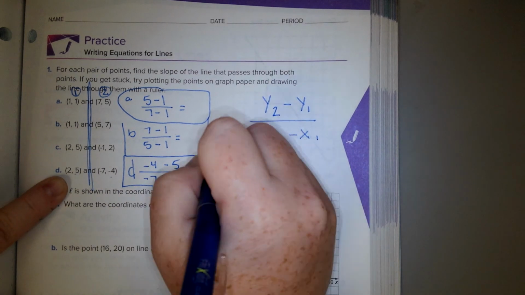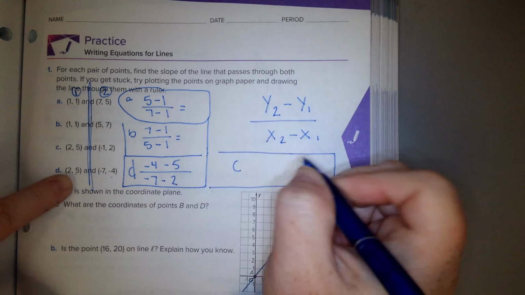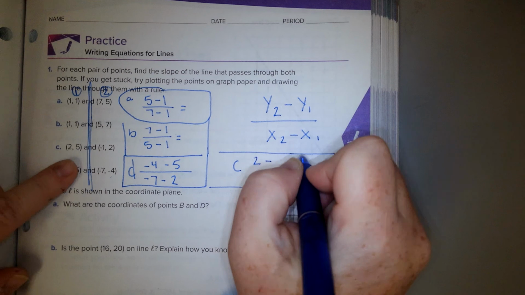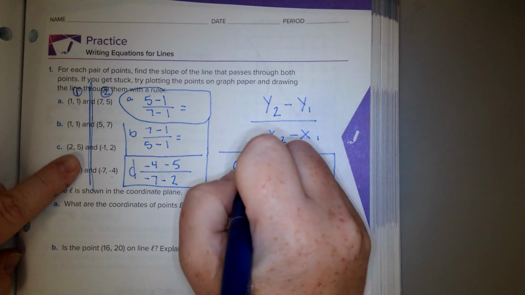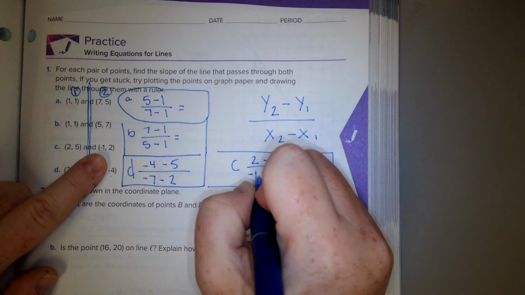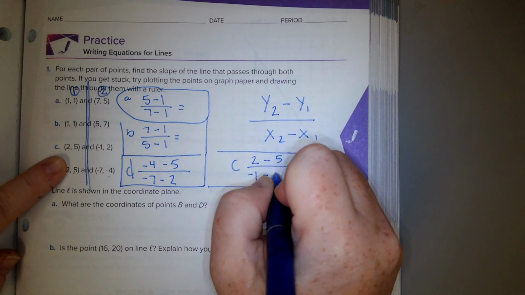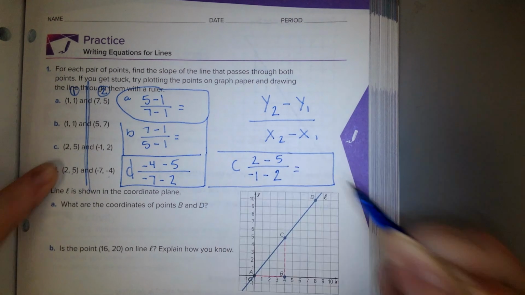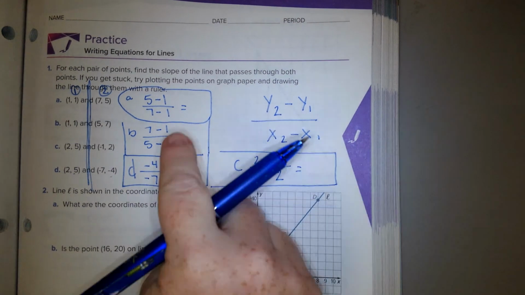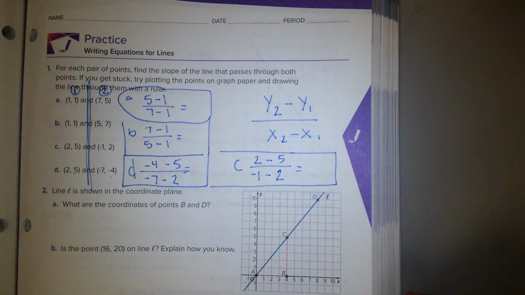C is going to be over here. We have y2, which is 2, minus y1, which is 5, over x2, which is negative 1, minus x1, which is 2. Oh, man. So here's all your equations. You do need to write them out and solve them.